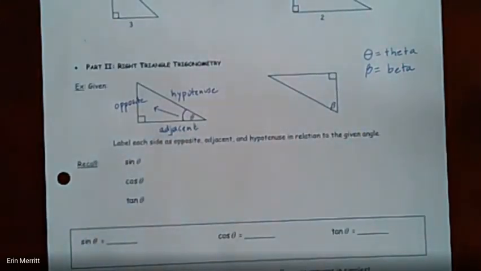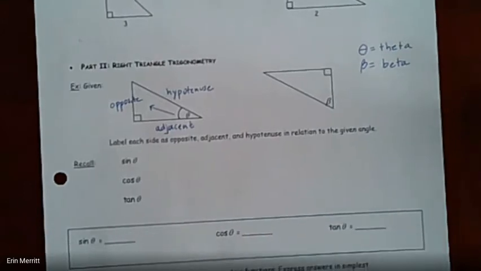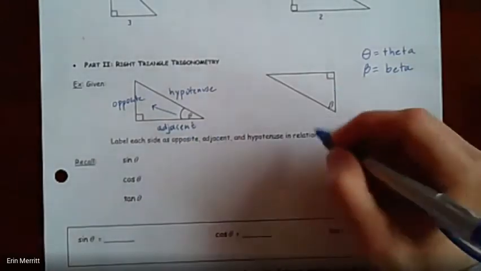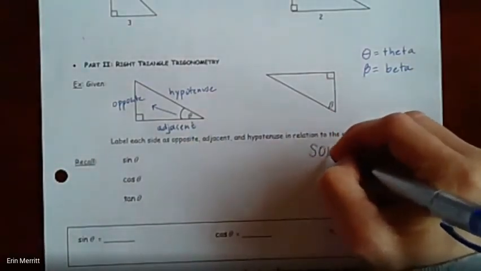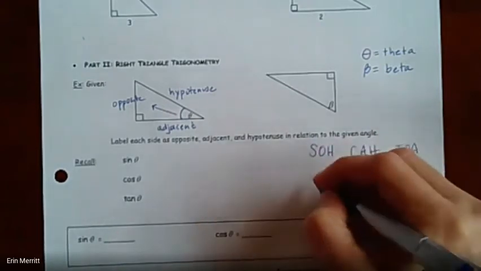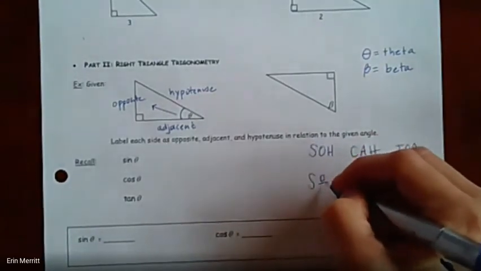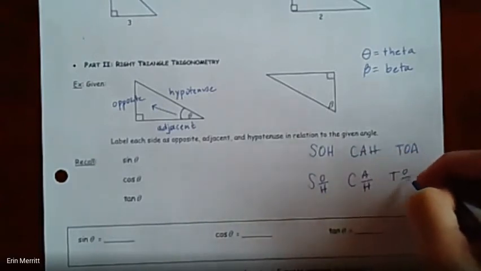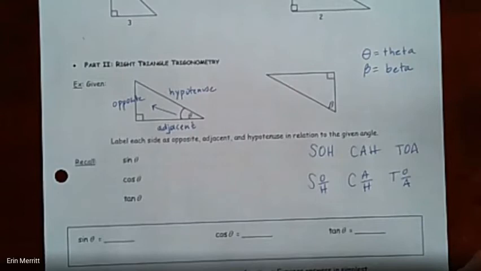I bring this up because you probably learned SOHCAHTOA last year, which is a great little mnemonic device to remember the ratios for sine, cosine, and tangent. Depending on how you learned to write it, you might have learned it this way, or maybe like this. SOHCAHTOA.